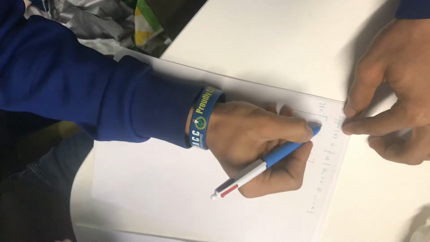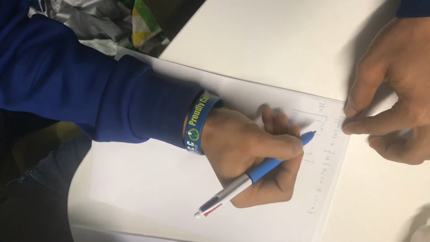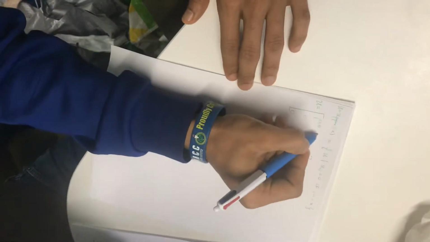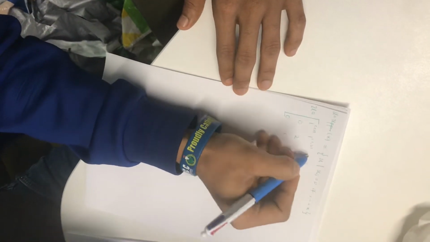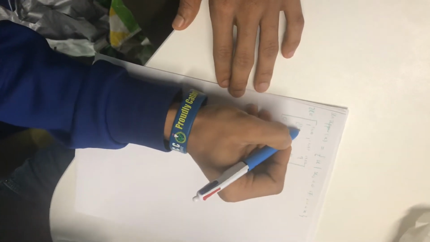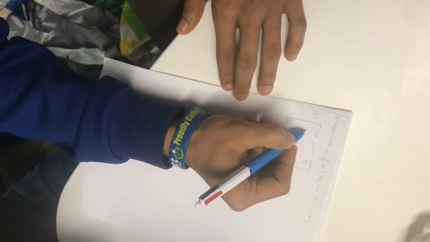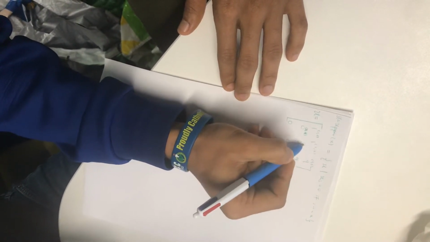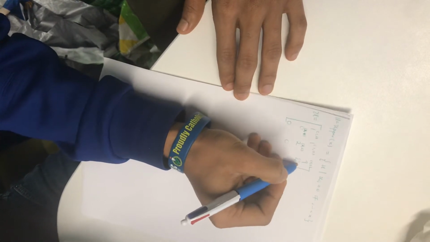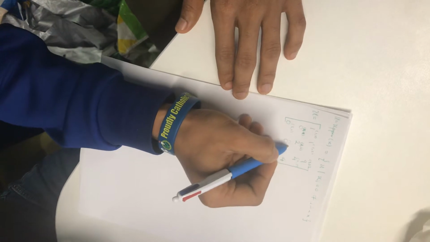Now, if you check, let's use the index. This is row 1, column 1. This is row 1, column 2, row 1, column 3, row 2, column 1, row 2, column 2, 2, 3, 3, 1, 3, 2, 3, 3.